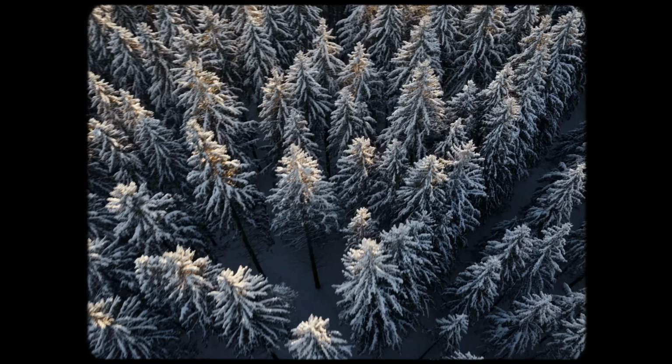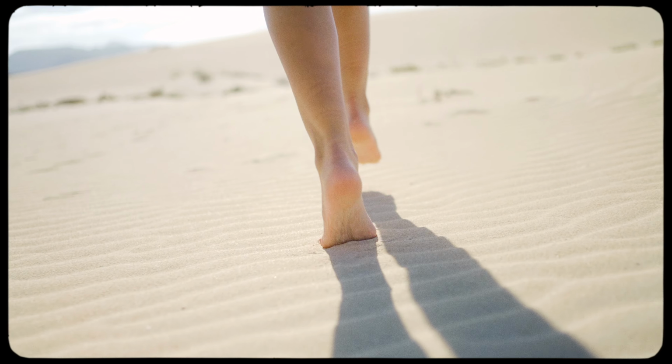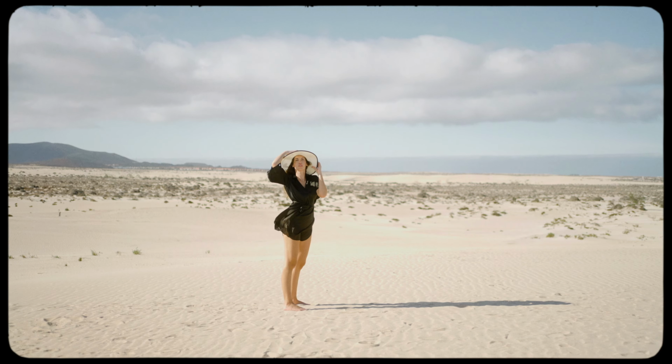Let's start with something that adds an ethereal vibe to your shots. This is one of my favorite techniques because it creates a dreamy, fluid motion that gives your footage a sense of surrealism. It works great for models, especially in movement.